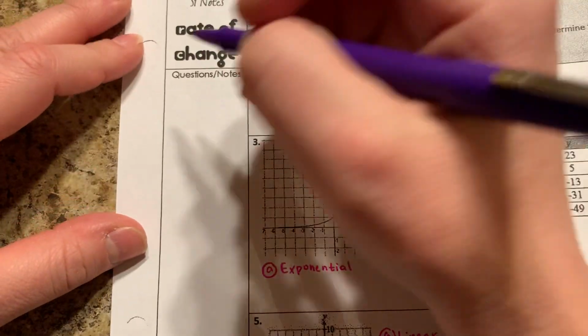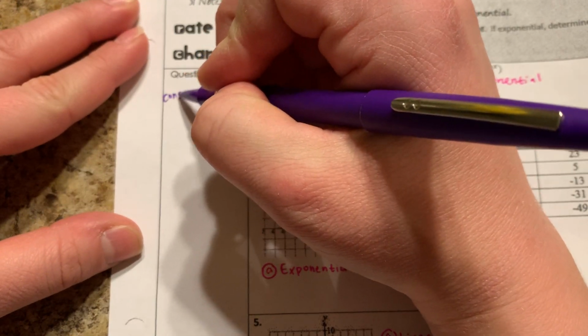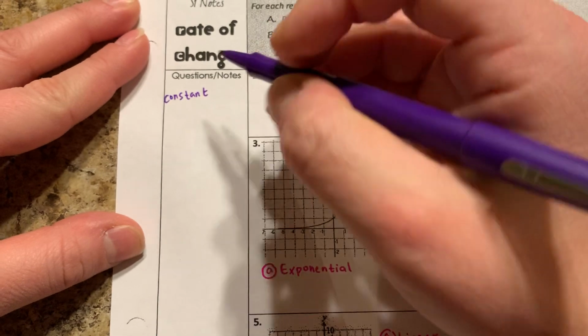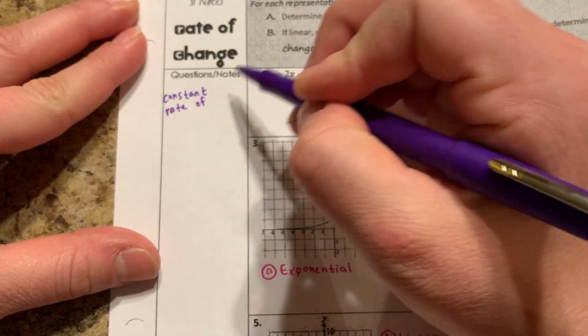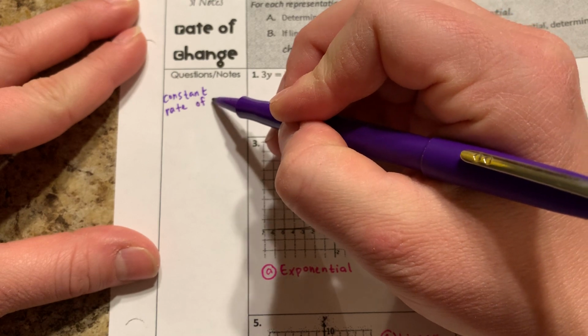So I'm gonna start by talking about constant rate. Sorry, I don't know why it goes out of focus. Well, I do, it's because the camera does that. Constant rate of change.